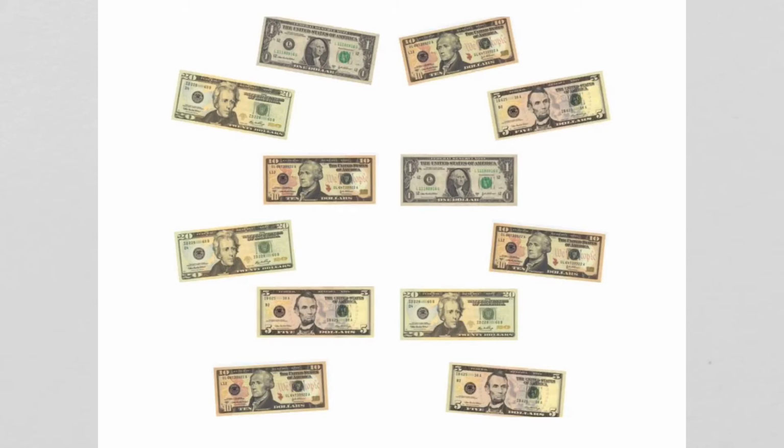Great. Did you write down the number that you saw? Let's now move to number 3. Count how many $10 bills you see and write it on your paper. Great. Now you can guess what's going to happen next. Go to number 4 and count how many $20 bills you see. And write it on your paper.